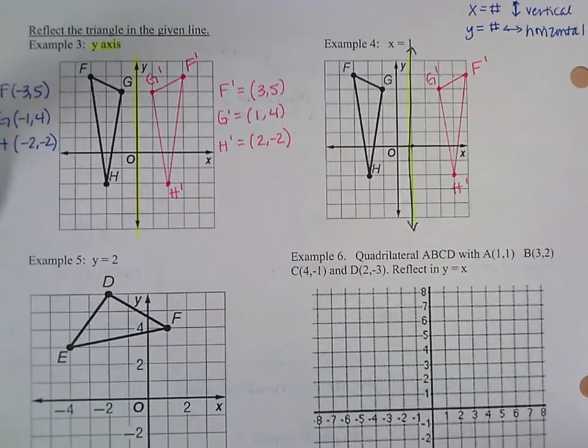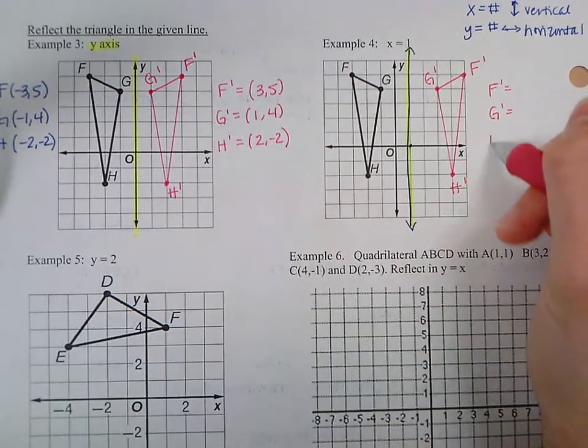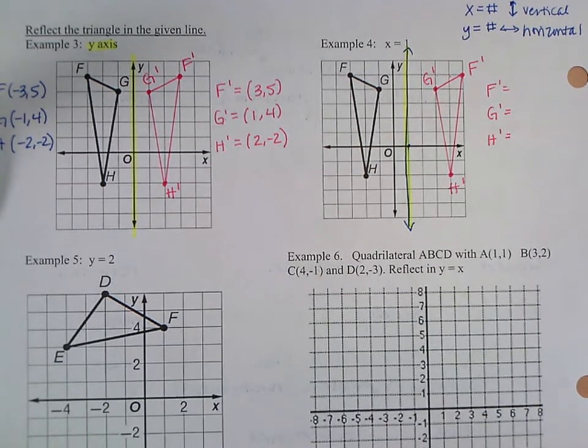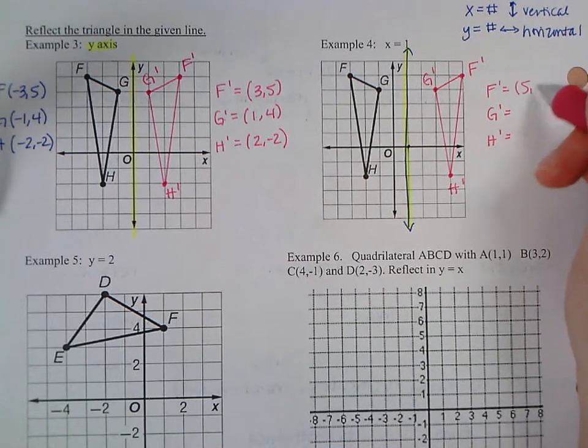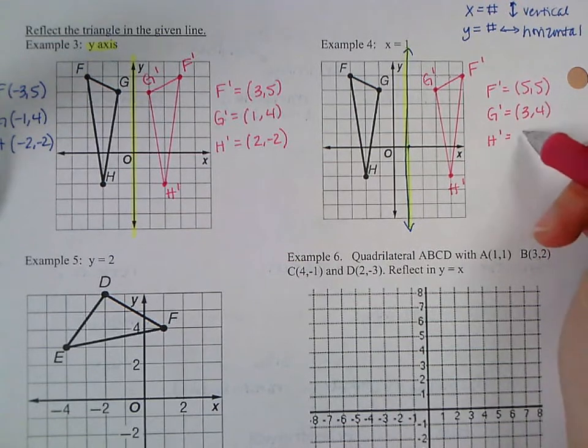Okay, and then if we have to label for this one, what are the coordinates of F prime? 5, 5. G prime? And H prime? 4, -2.